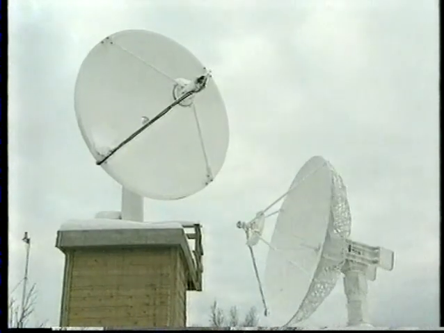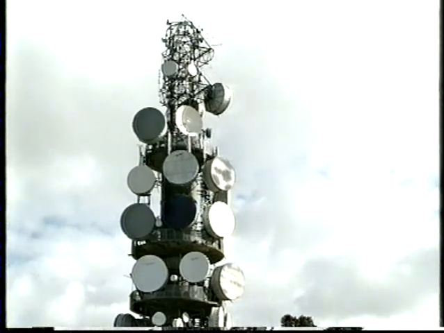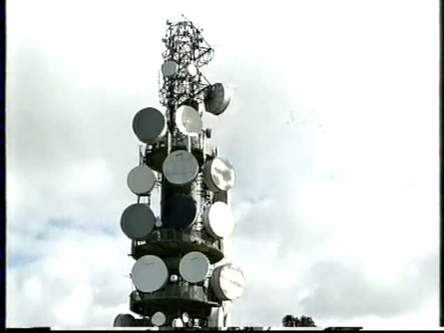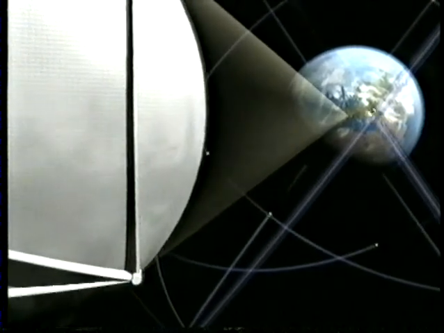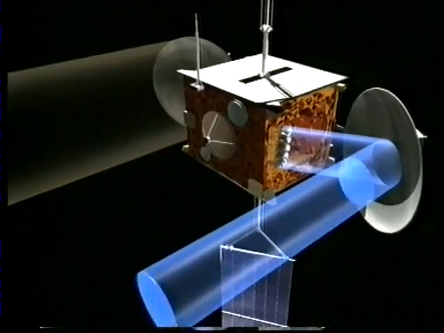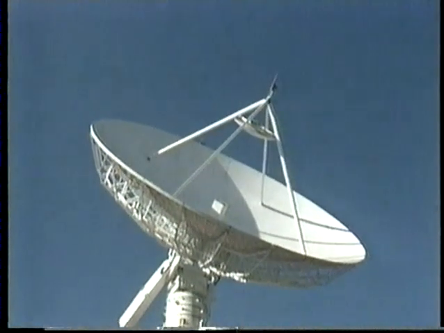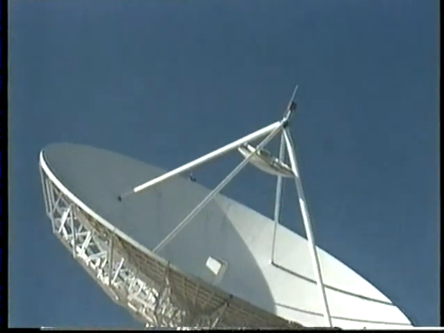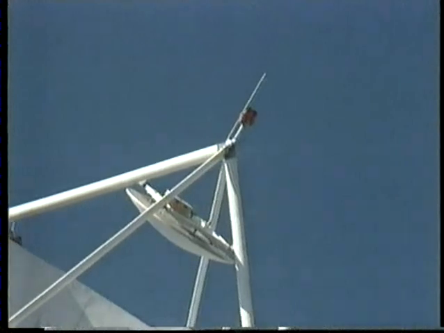Other waves can be reflected too. We rely on the reflection of radio and microwaves for worldwide communication. Satellites in space receive signals and reflect them back to Earth. These are collected by satellite dishes. But why are the dishes this shape? And why is the receiver positioned a short distance away?